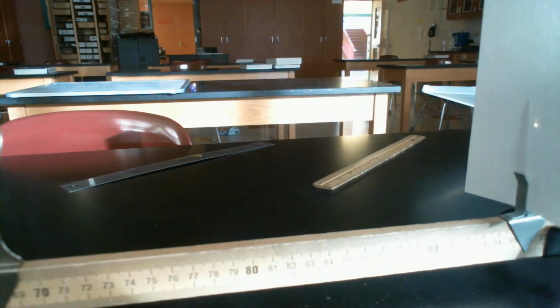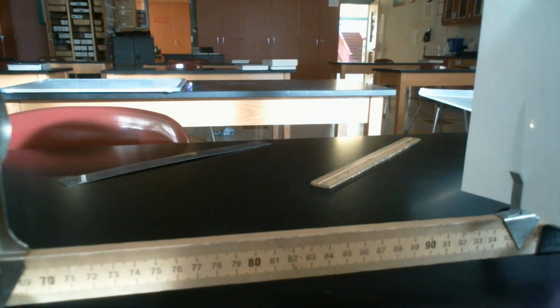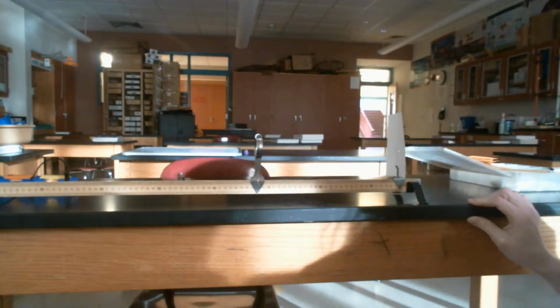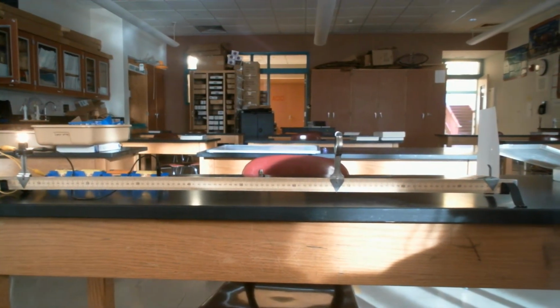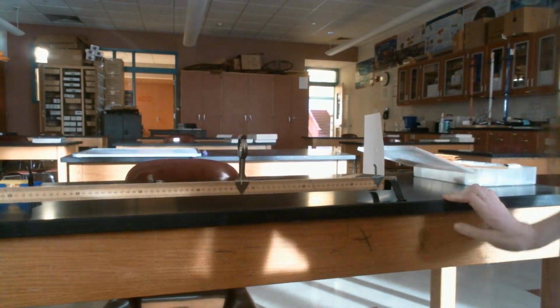Oh gosh. I made a mistake again in my measurements. It's not 96, it's 95. I'm going to fix all of these things. This is the thing about careless errors.